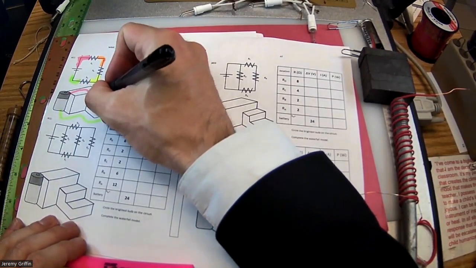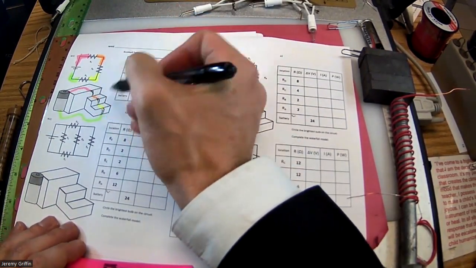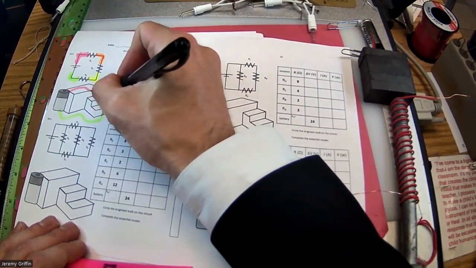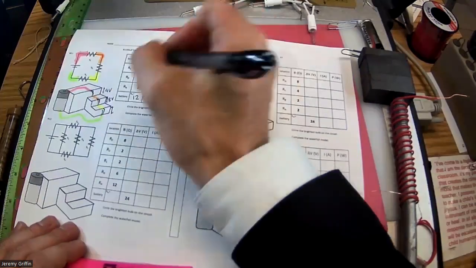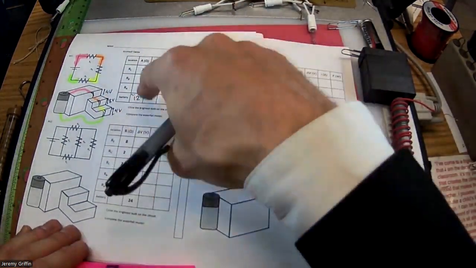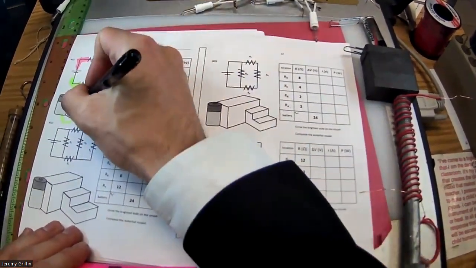It's like there's one continuous stream of water, and it goes drop, drop, drop. There's a 4-volt drop here, an 8-volt drop here, and another 4-volt drop here. The total is 24 volts, which is the battery.